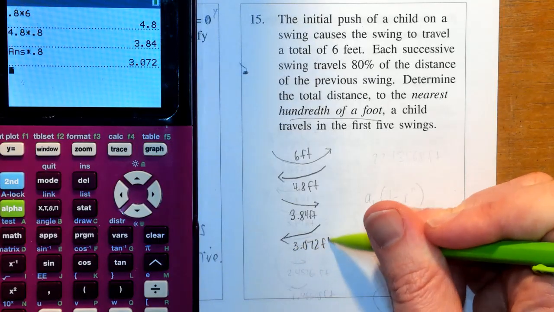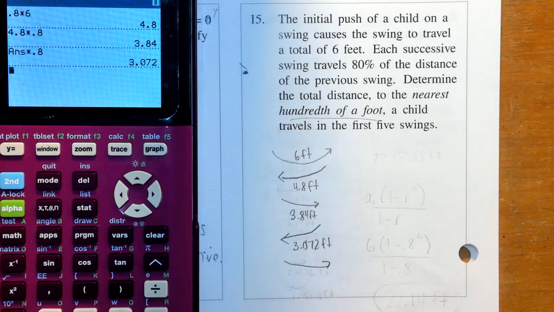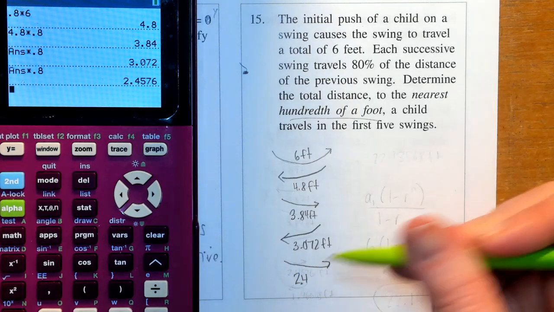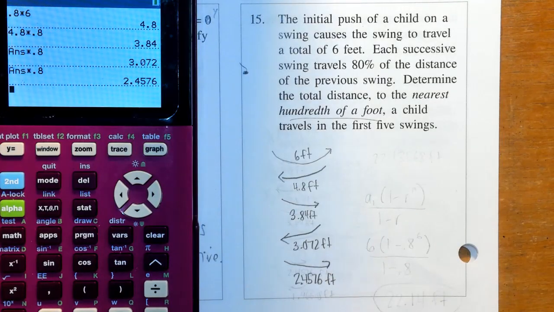3.072 feet. And then the last swing, it says a total of 5 swings. So the last one's 2.4576. And then we would just have to add up all those numbers.